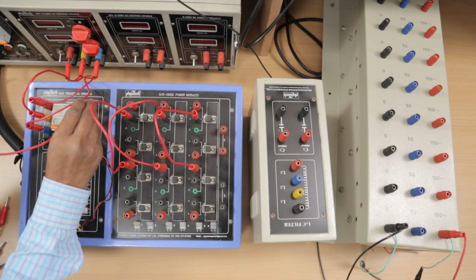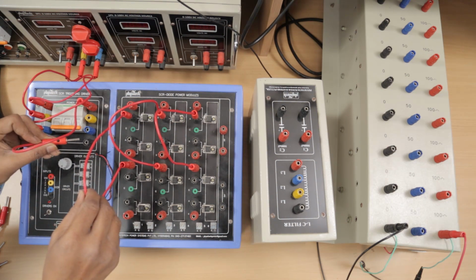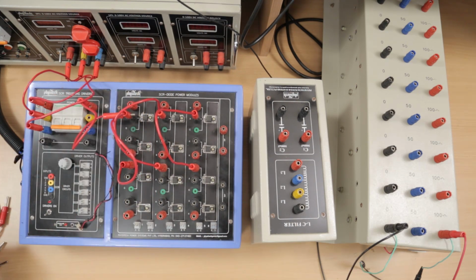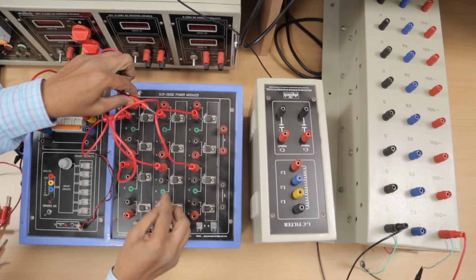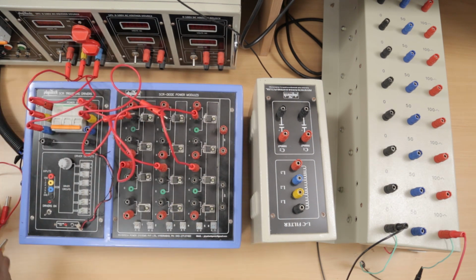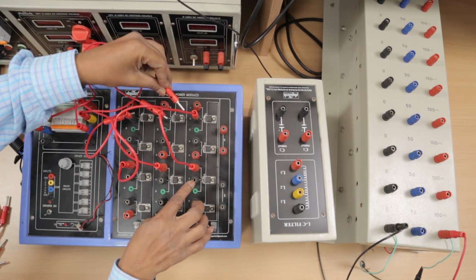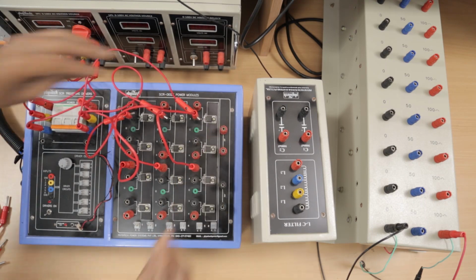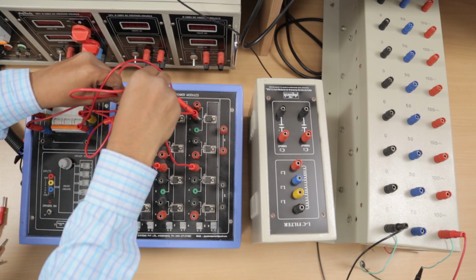Now from the R phase, connect to the joining point of the T1 anode and T4 cathode. From the Y phase, connect to the T3 anode and T6 cathode joining point. From the B phase, connect to the T5 anode and T2 cathode joining point. Now T1 cathode and T3 cathode join.